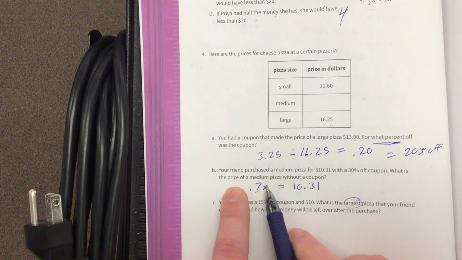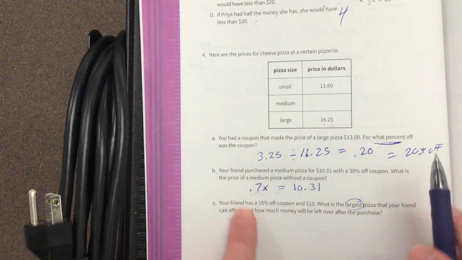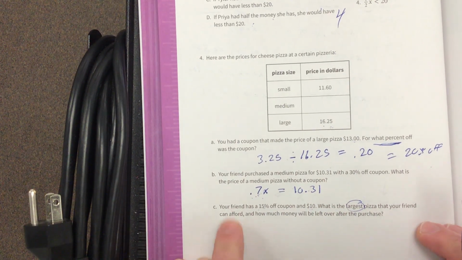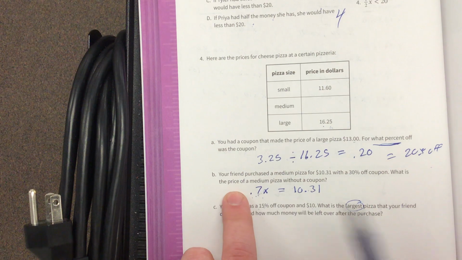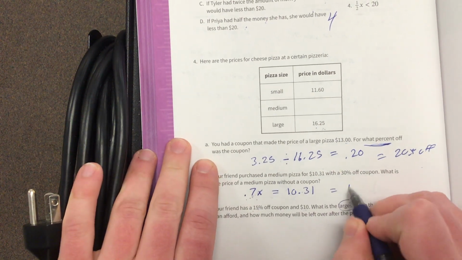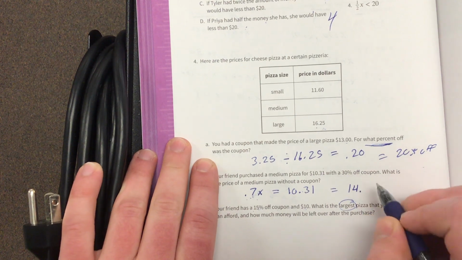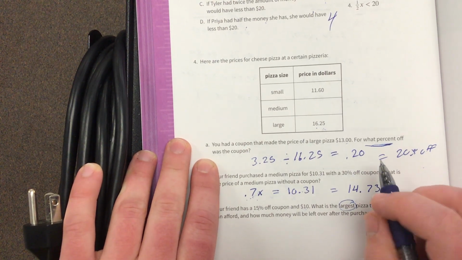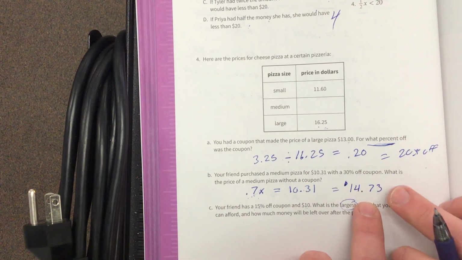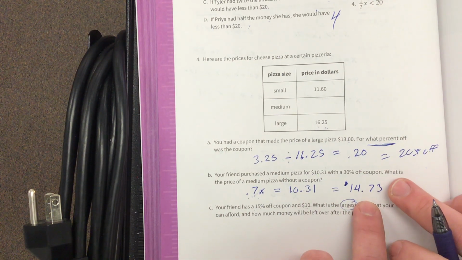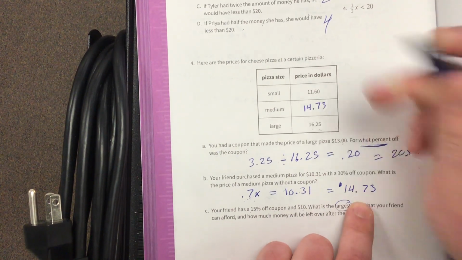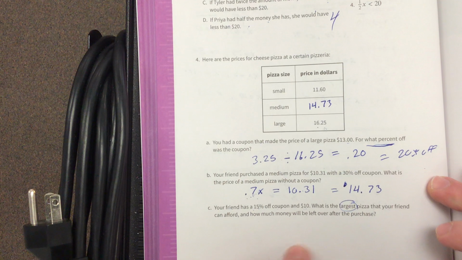Then B we set up as well with this equation. It said your friend purchased a medium pizza for $10.31 with a 30% off coupon. What is the price of a medium pizza without a coupon? Georgia? $14.72. I got $14.73, so maybe we just didn't quite add something or divide something right there, but pretty close. So $14.73 is what you should get. So that would go right in here. That was the price of a medium pizza.